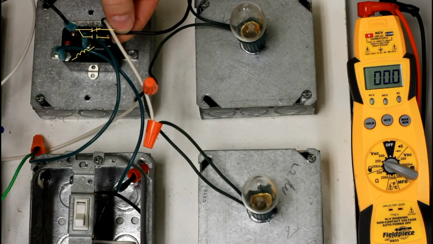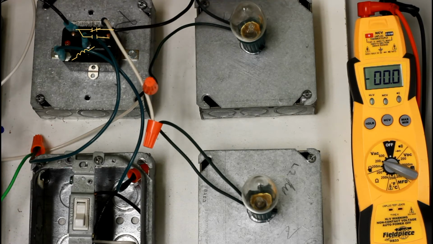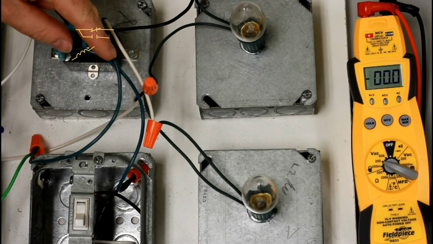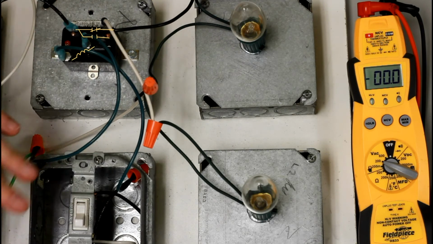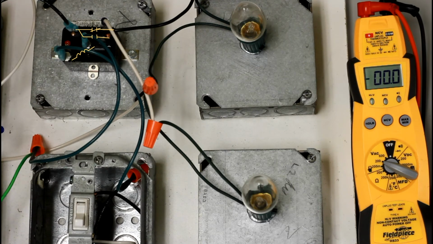Here's the normally open wire. It's the black wire going to lamp number 1. The green wires go to our switch and to our transformer. That's going to give us our 24 volts.